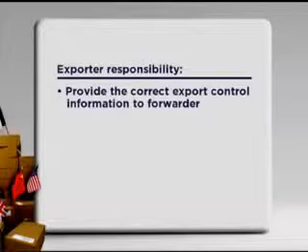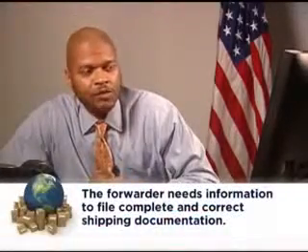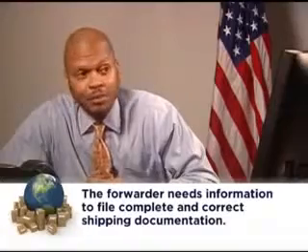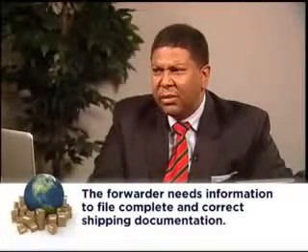I've been in the export business for almost 20 years, and I've never been asked this information before. I thought the freight forwarder was supposed to take care of all of this. Isn't that what I paid them for? Well, as the exporter, you are responsible for providing the correct export control information to your forwarder. Your forwarder asks for this information to ensure that you know the correct authorization for your export. The forwarder needs this information to file complete and correct shipping documentation in the Automated Export System record.